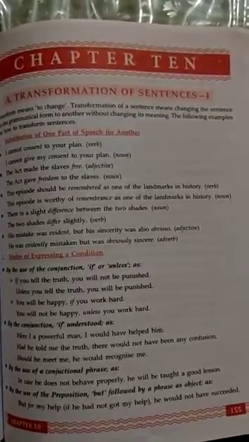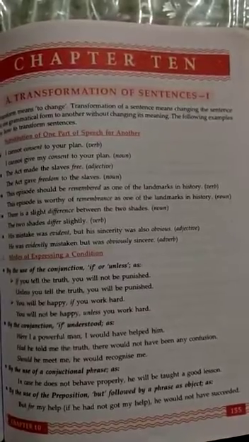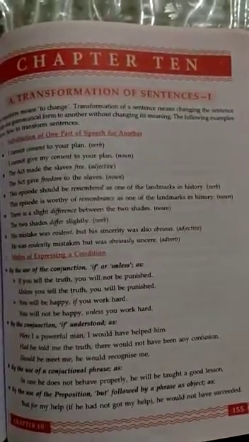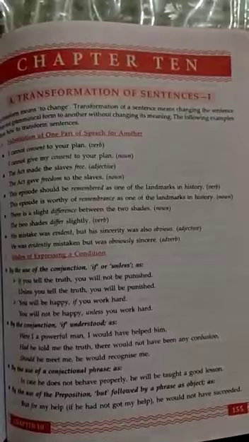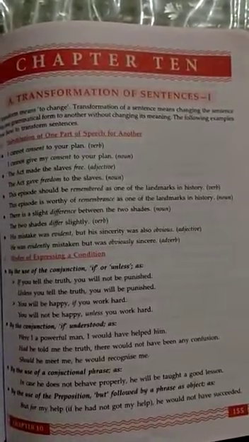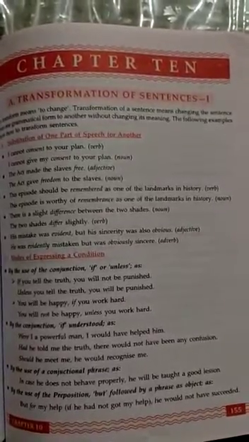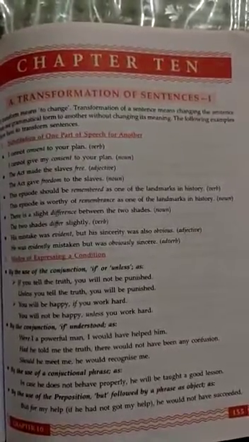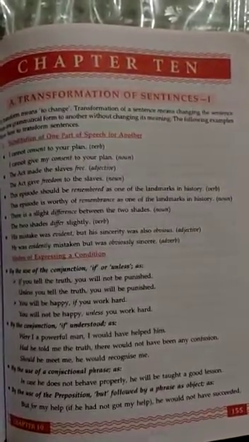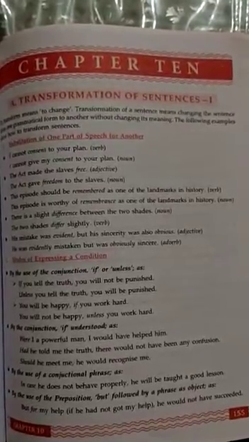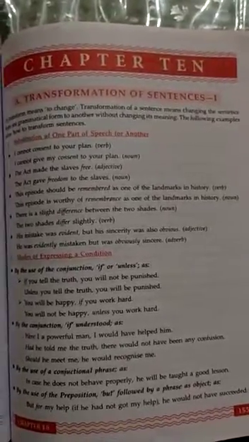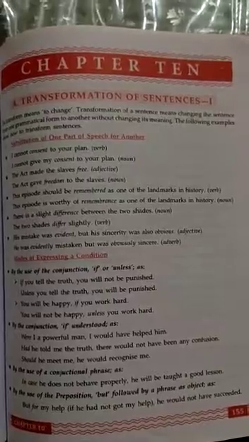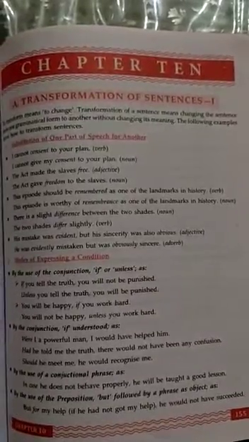Next one, expressing a condition by the conjunction if understood. What does that mean? It means were, had, should are considered or can be understood as if. We have a separate chapter in 10th class, conditional clause.